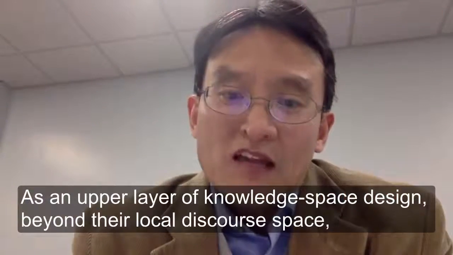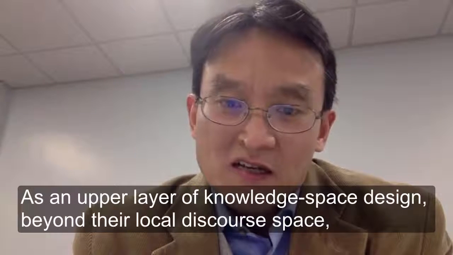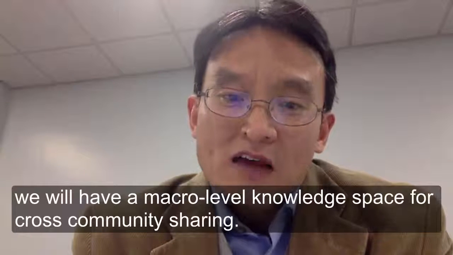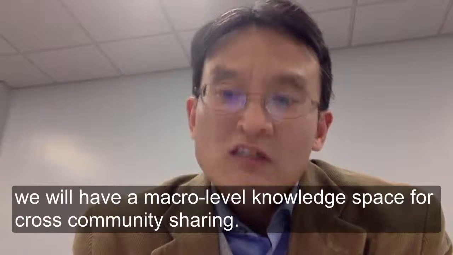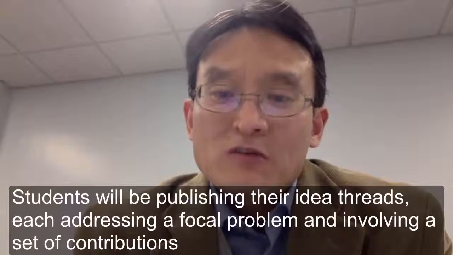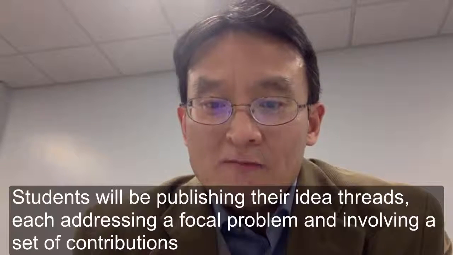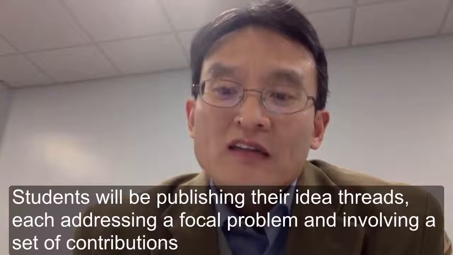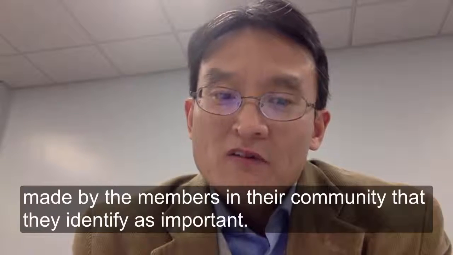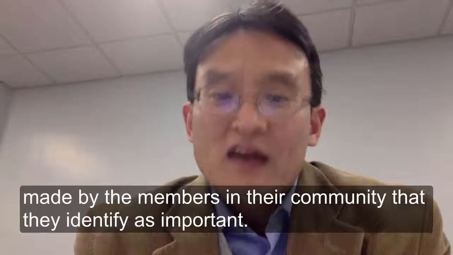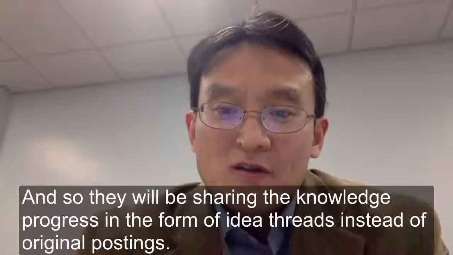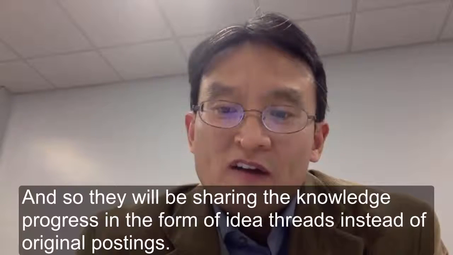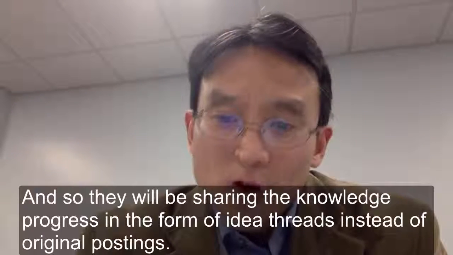So as an upper layer of knowledge space design, beyond their local discourse space, we will have a macro level knowledge space for cross-community sharing. Students will be publishing their idea threads, each addressing a focal problem and involving a set of contributions made by the members in their community they identify as important. And so they will be sharing the knowledge progress in the form of idea threads instead of original postings.